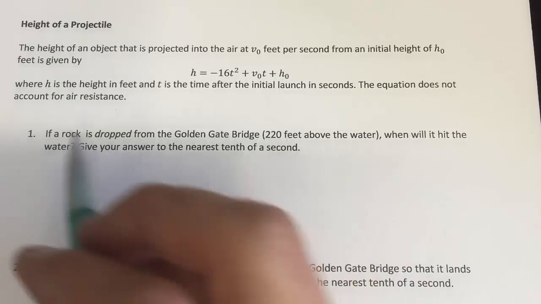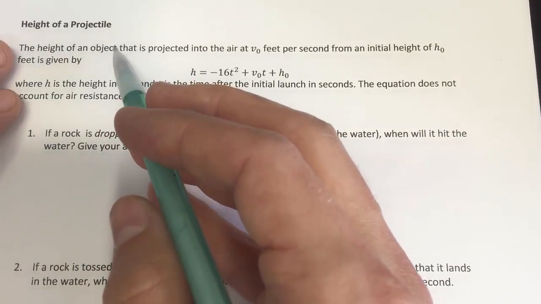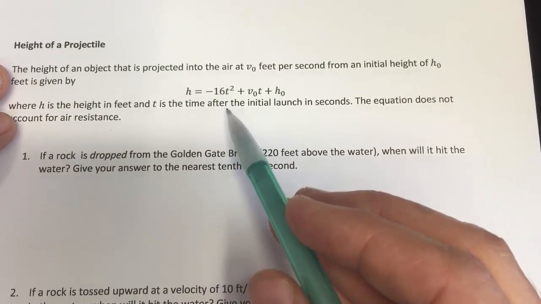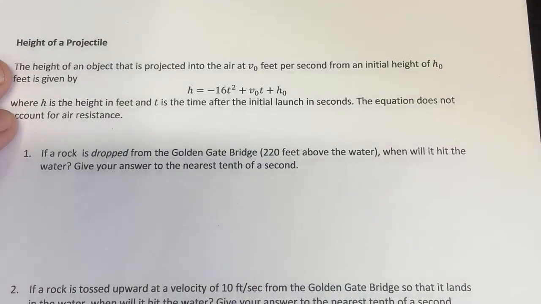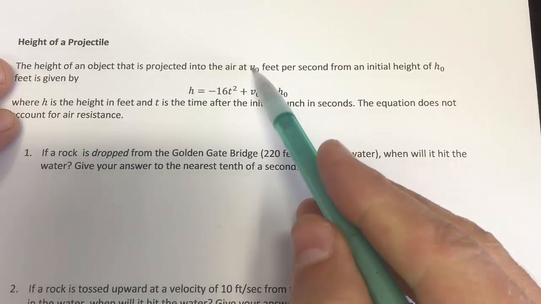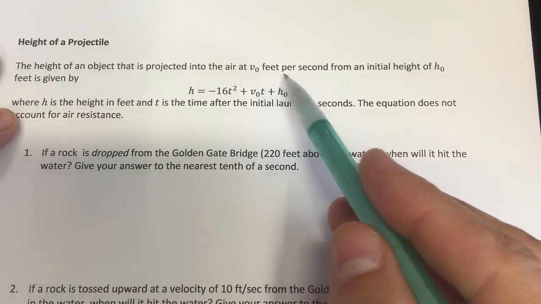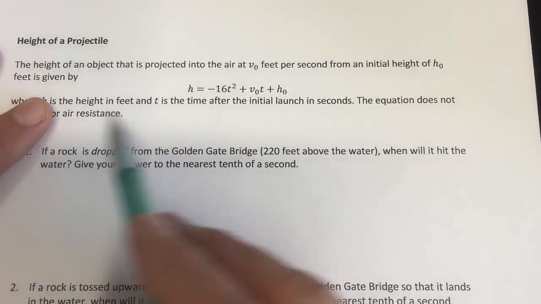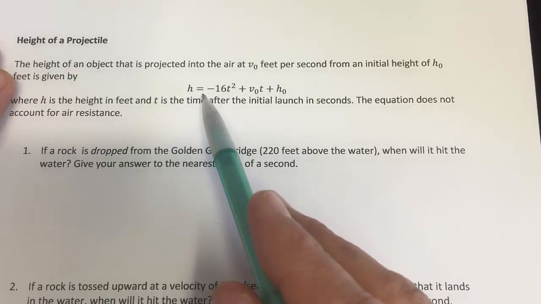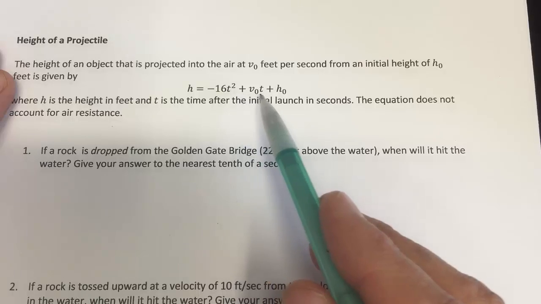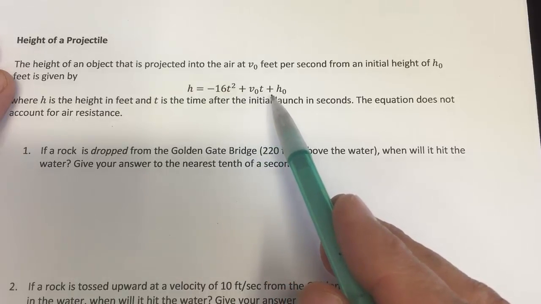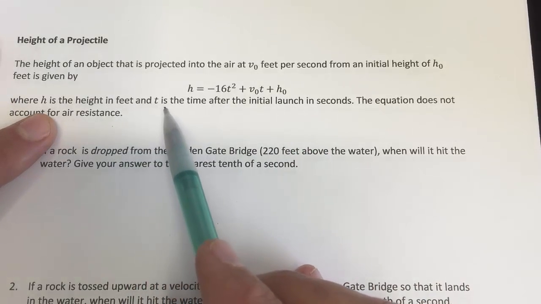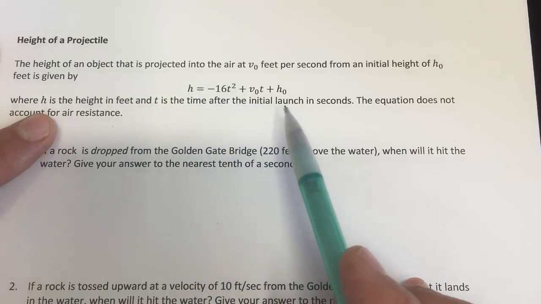Let's talk about the height of a projectile. This works near the surface of the Earth with this constant in there for the acceleration of gravity. The height of an object that is projected into the air at v sub 0, or v naught sometimes we say, feet per second, from an initial height of h naught feet is given by h, the height, equals negative 16 t squared plus v naught t plus h naught, where h is the height in feet and t is the time after the initial launch in seconds.